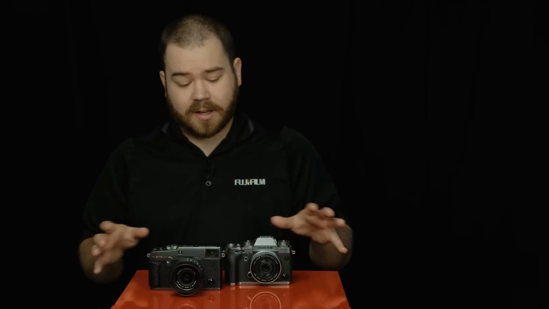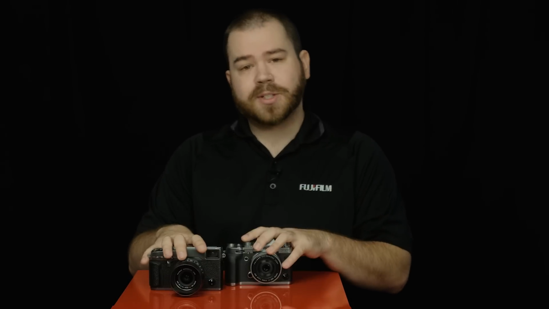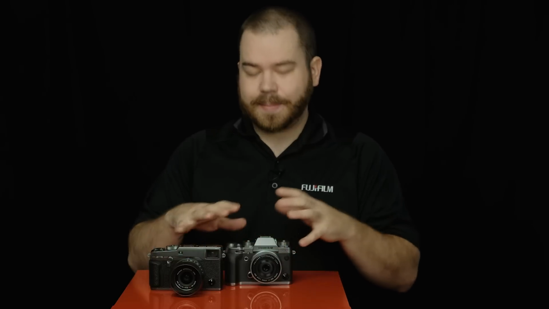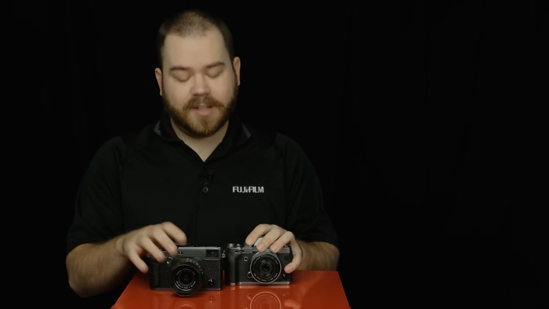So there you have it, a run through all the new options from this new firmware. Really transforms these two cameras and expands the possibilities and the power of these two.